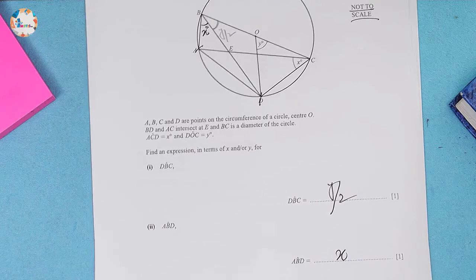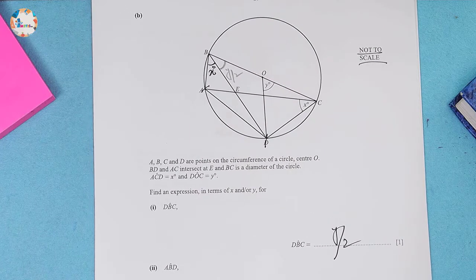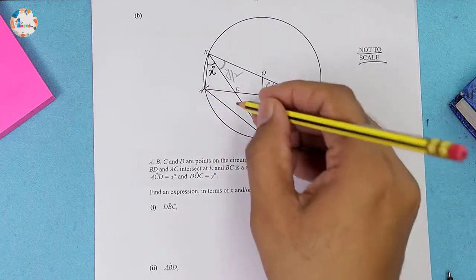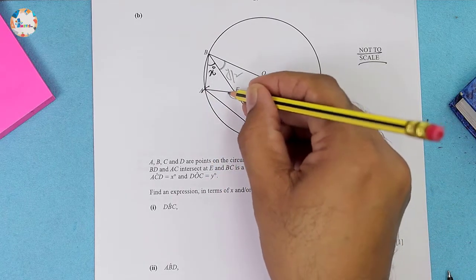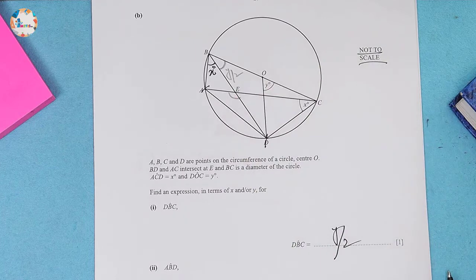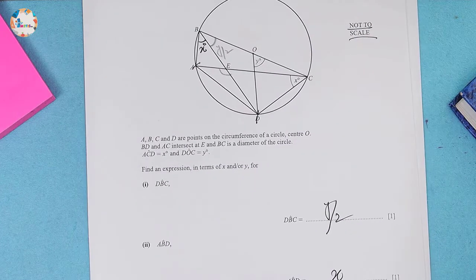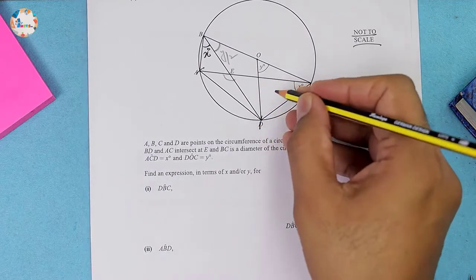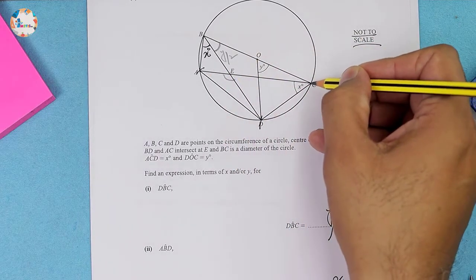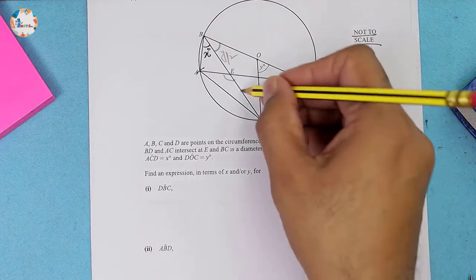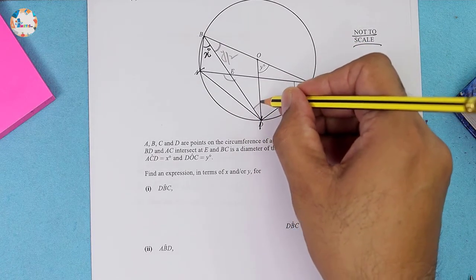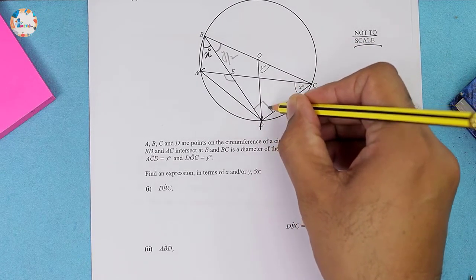Then AED is required. AED is this angle which we need to find. For this part, we can identify these two angles. BDC is a triangle in a semicircle, so this will be a right angle.